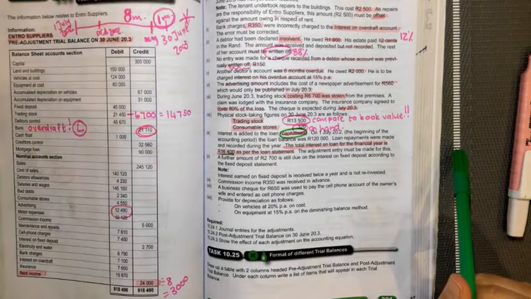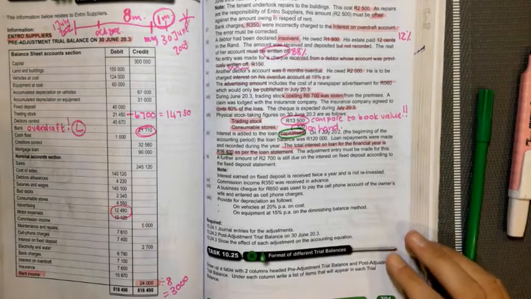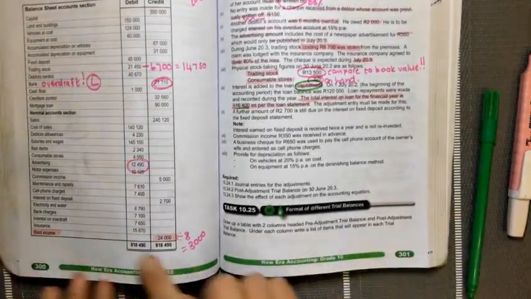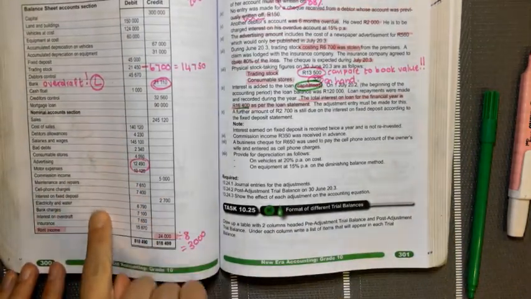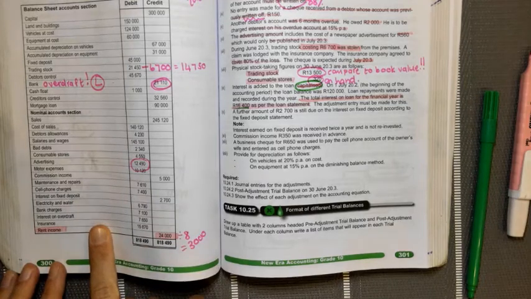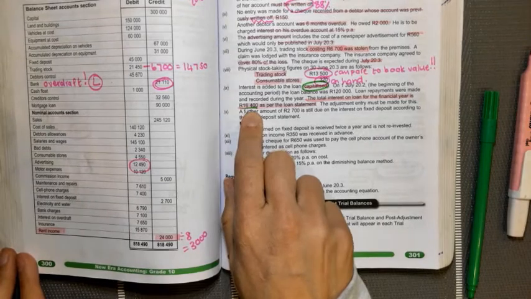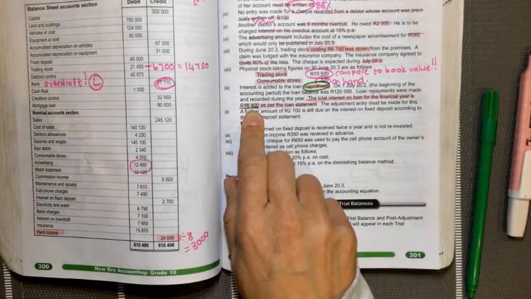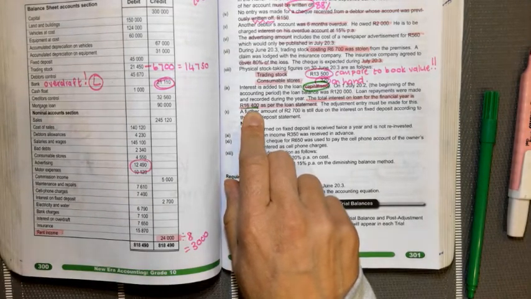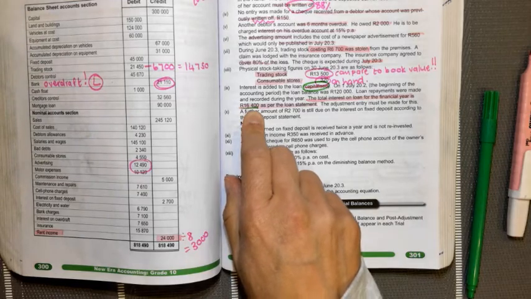Okay, if you look at your pre-adjustment trial balance, you will see that we don't have an interest on loan account at all. This means that none of this has been recorded so far. So the full value needs to be recorded as an expense.